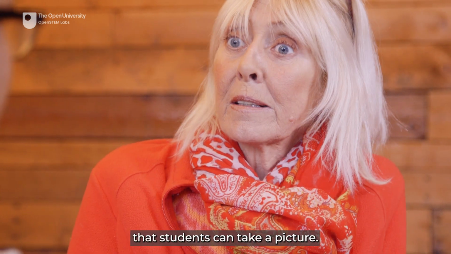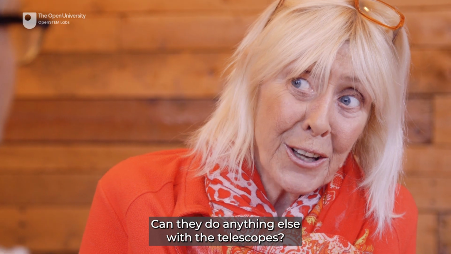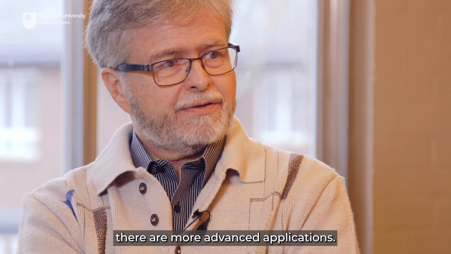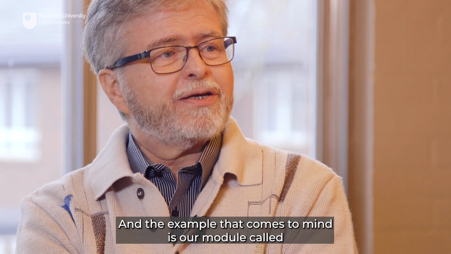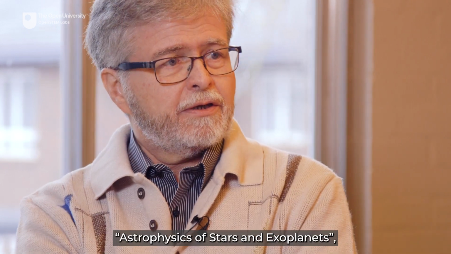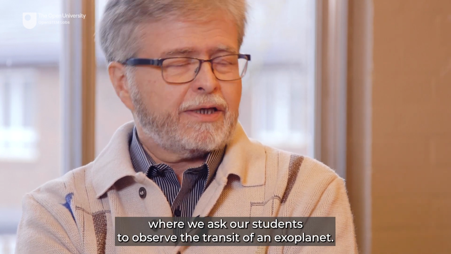Well, it's brilliant that students can take a picture. I mean, can they do anything else with the telescopes? At higher levels, there are more advanced applications. And the example that comes to mind is our module called Astrophysics of Stars and Exoplanets, where we ask our students to observe the transit of an exoplanet.